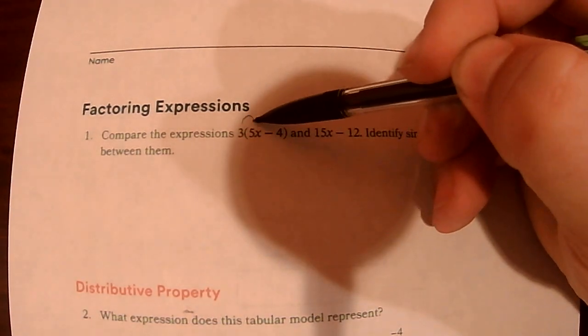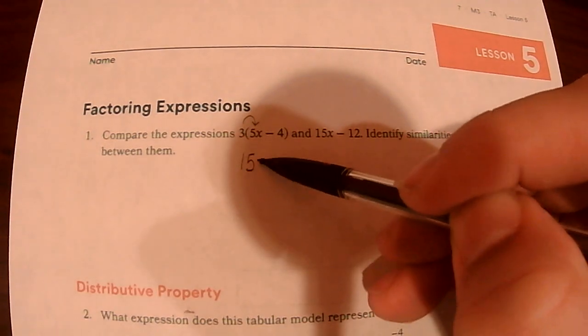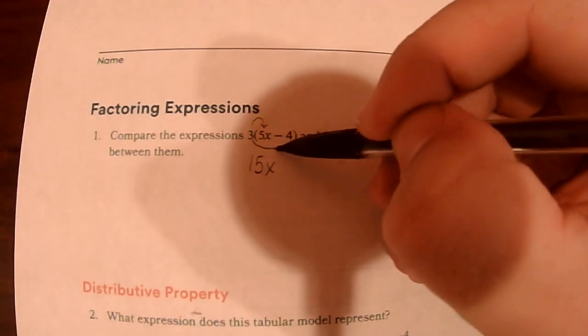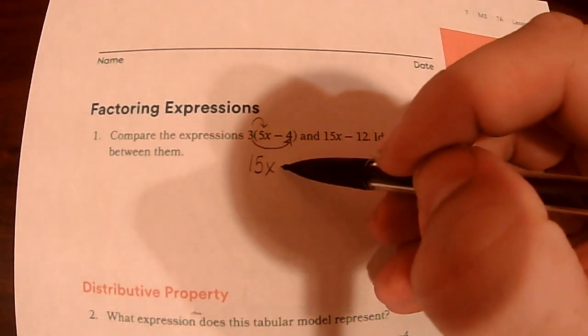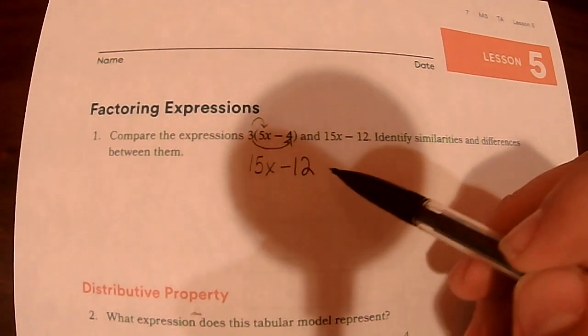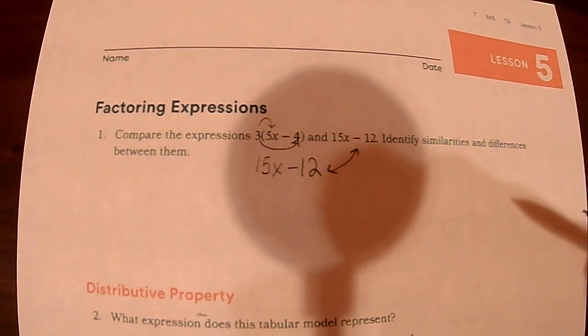So if we multiply 3 times 5x, that gives 15x. And if we multiply 3 times the negative 4, that gives us the minus 12. So these two expressions end up being the same.